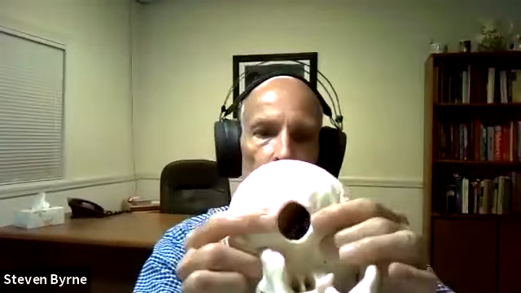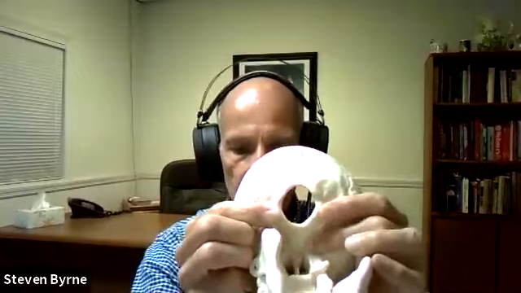Your spinal cord goes through this area right in here, and adjacent to this opening are two rounded areas, and these rounded areas are called condyles. So we're going to name this the occipital condyle because they're rounded and they're in the occiput.